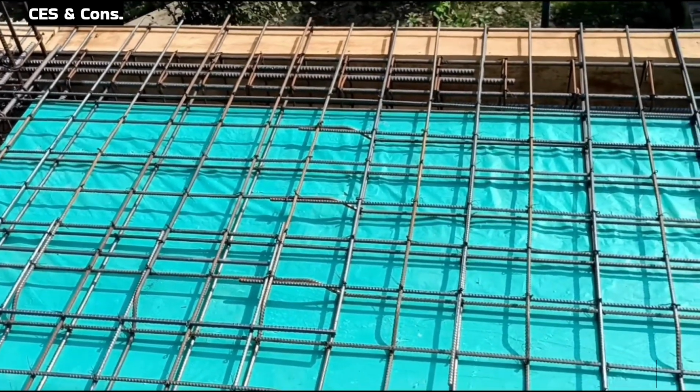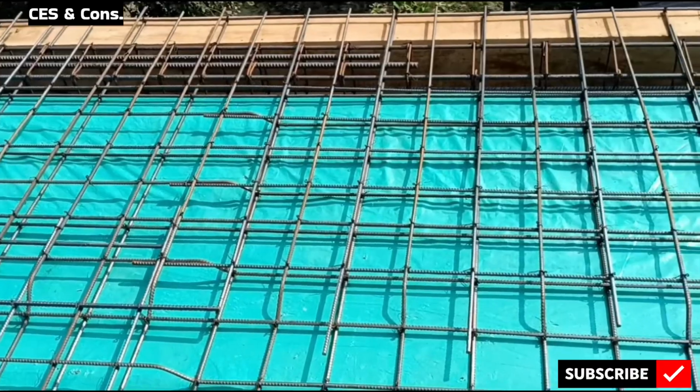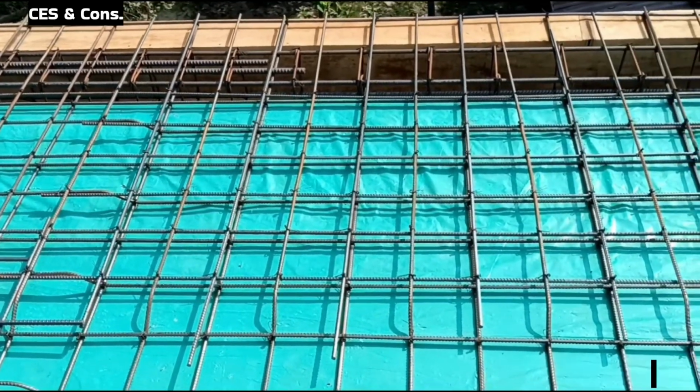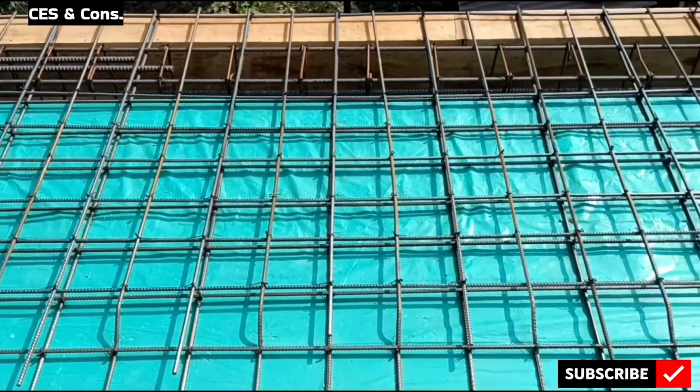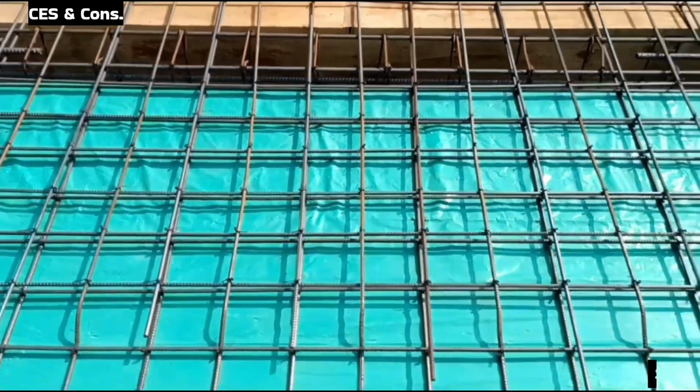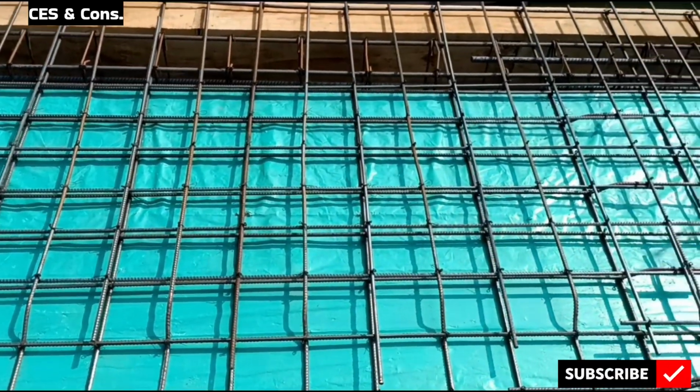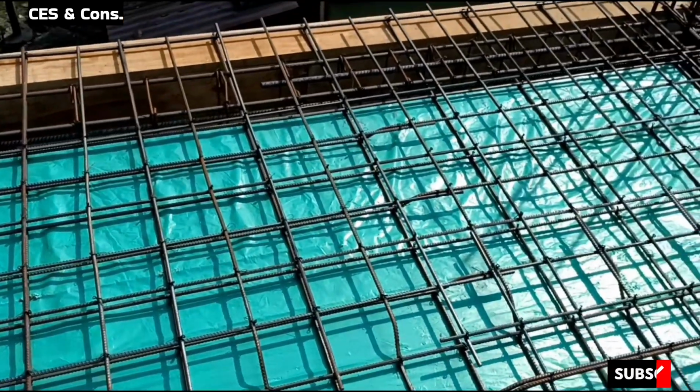My today's video is on the detail of reinforcement of RCC beam and RCC slab. Friends, reinforcement is the backbone of any RCC structure. If reinforcement is wrong, even the best concrete will fail.